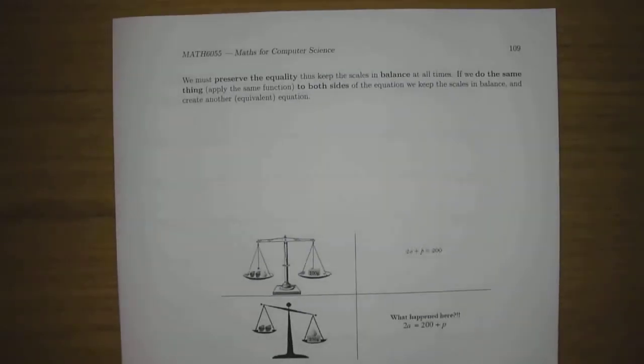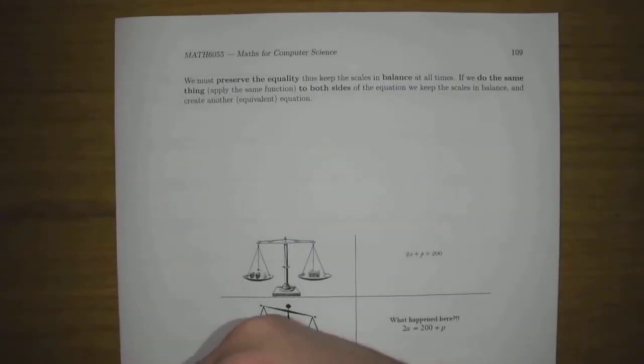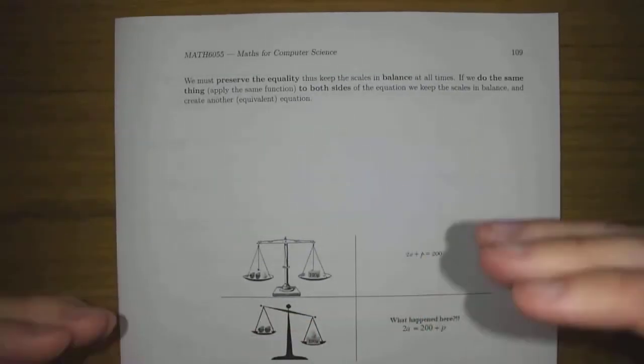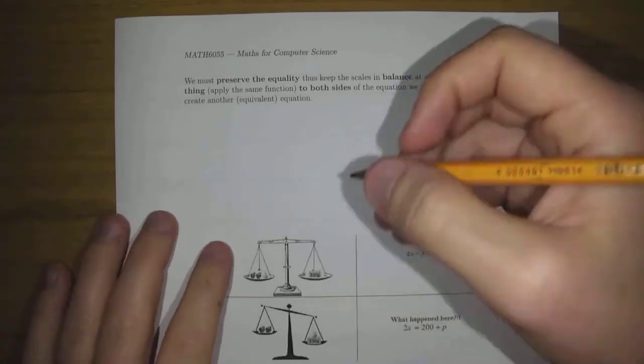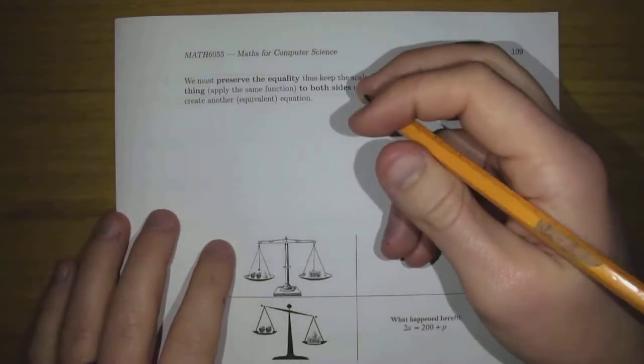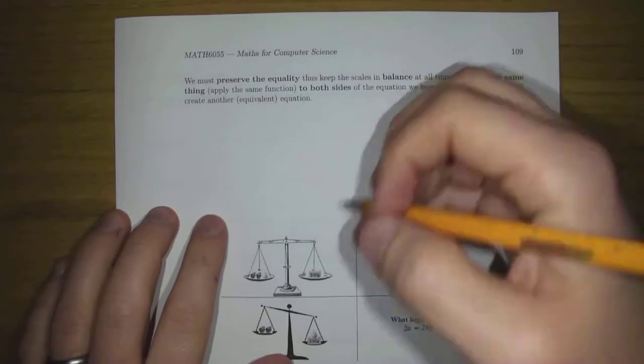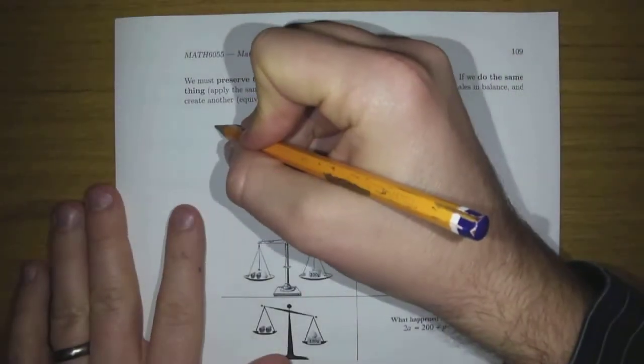Right, let's see what we've got next. So we must preserve the equality, thus keeping the scales in balance at all times. You must always do the same thing to both sides. If we apply the same function to both sides of the equation, we keep the scales in balance and create another equivalent equation. I'm not sure what I was going to draw here, but we're going to be using the language of functions. So essentially what we're doing is something like this.